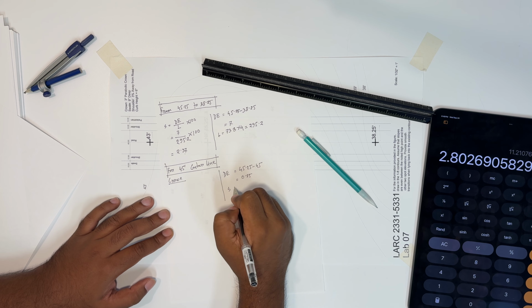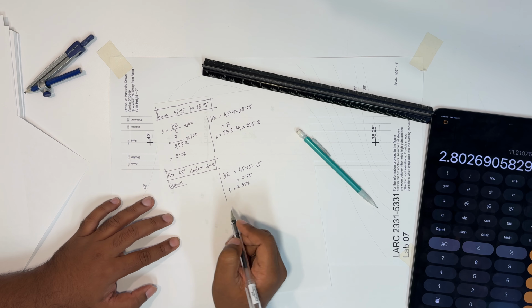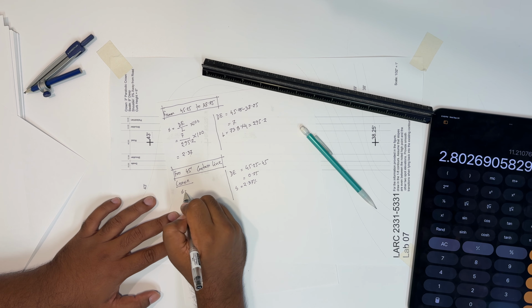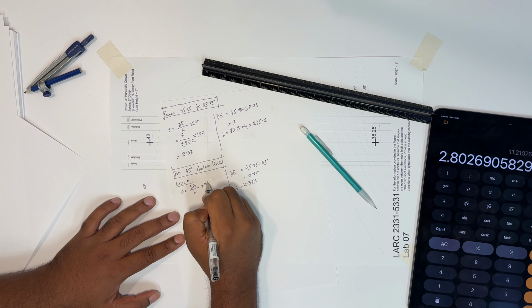S is this. And let's try to figure out the L. So S equals DE divided by L into 100.